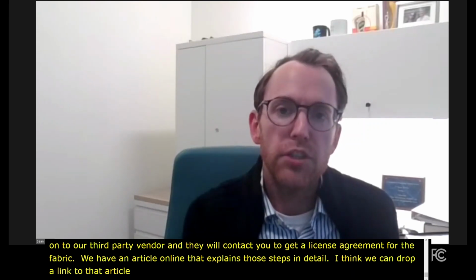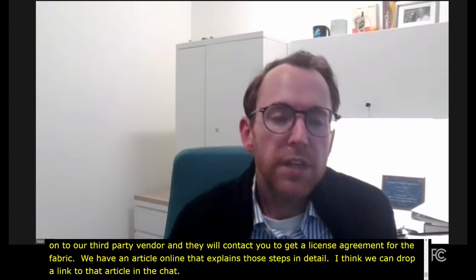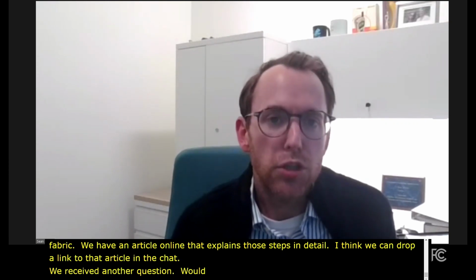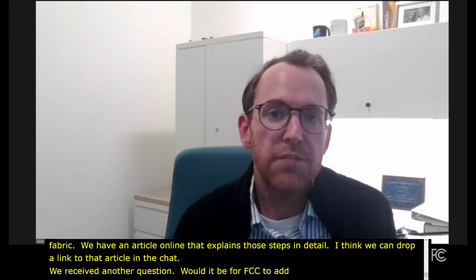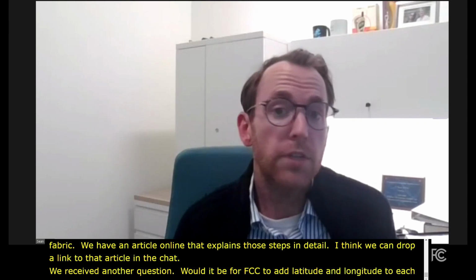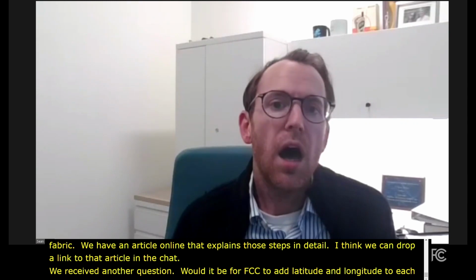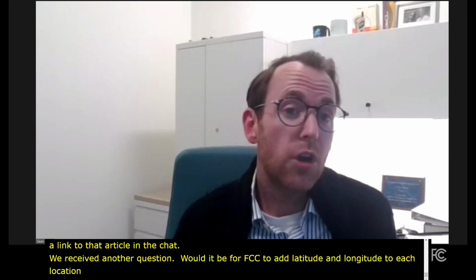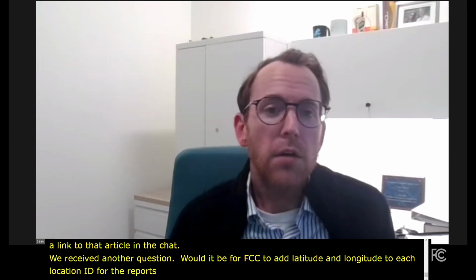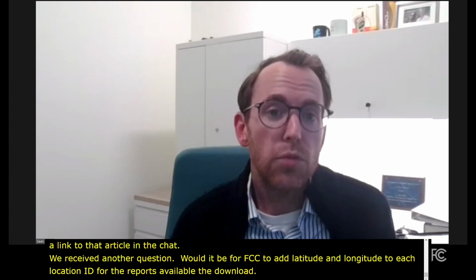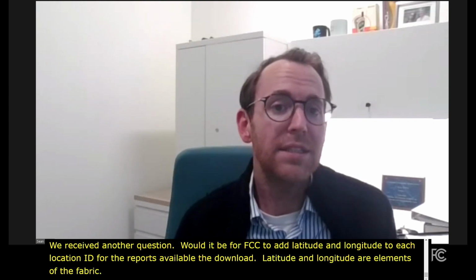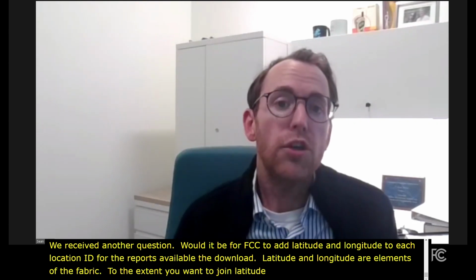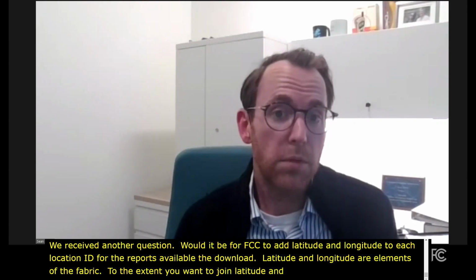We received another question. Would it be possible for the FCC to add latitude and longitude for each location ID to the CSV file reports that are available for download from the site? Latitude and longitude are elements of the fabric. To the extent you want to join latitude and longitude for unique location IDs in the availability data, you can execute a fabric license agreement.